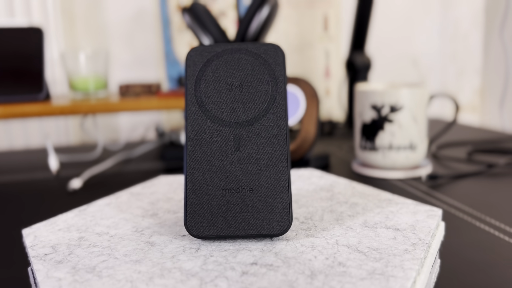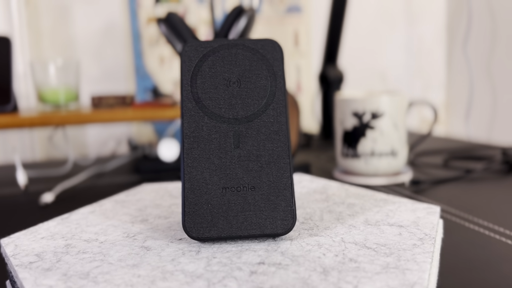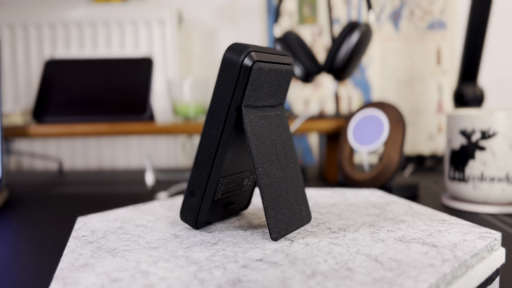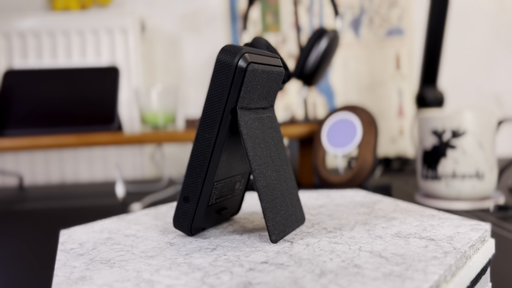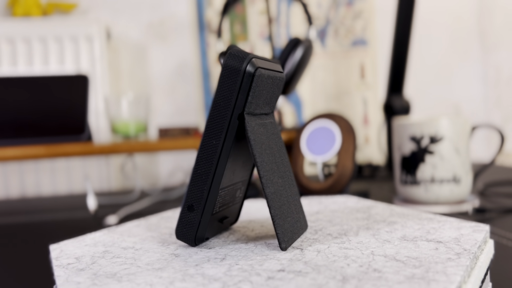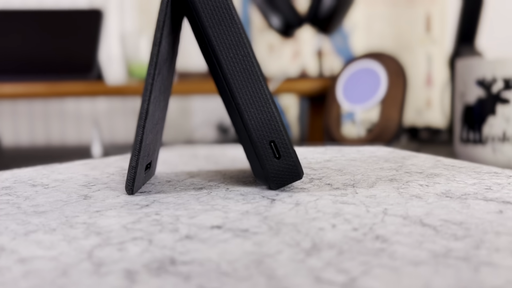Alright, so now if you haven't seen this video, I made a review of this Mophie Snap Plus power station stand. I love this stand for a number of reasons. Go check out that video. But for a more blocky device like this, you can do some pretty nice B-roll.